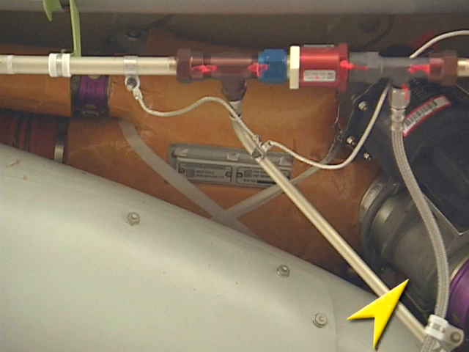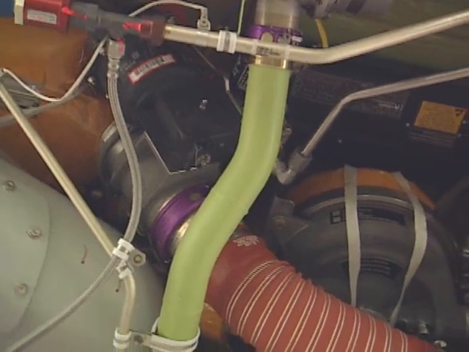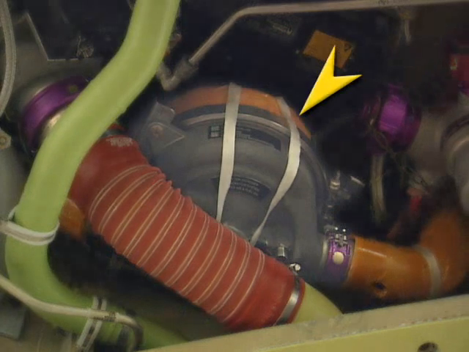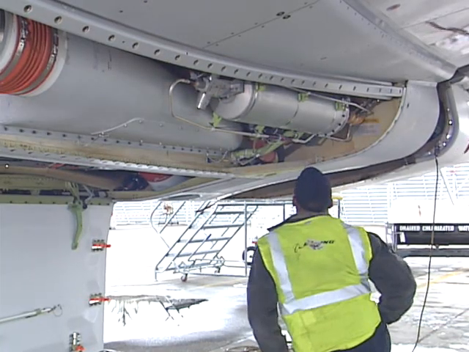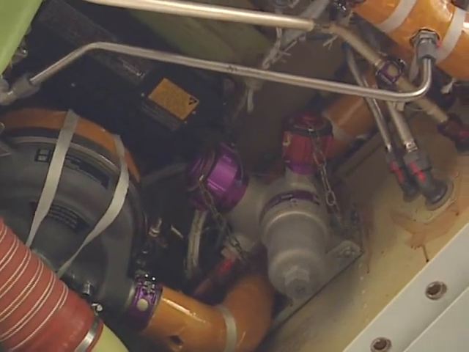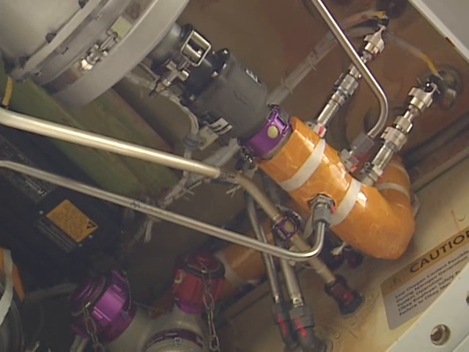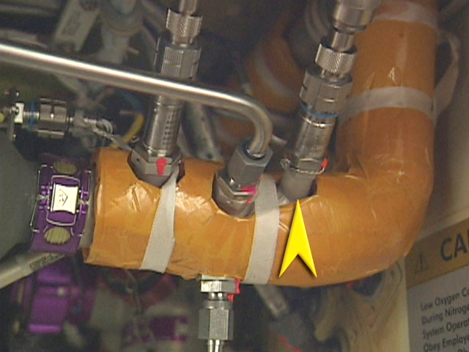The NGS ram air valve is between the heat exchanger and the ram air exhaust duct. Next is the filter. Then the air supply duct leads aft, outboard, and then forward again to the temperature sensor. Let's move up for a closer look. And then to the thermal switch.